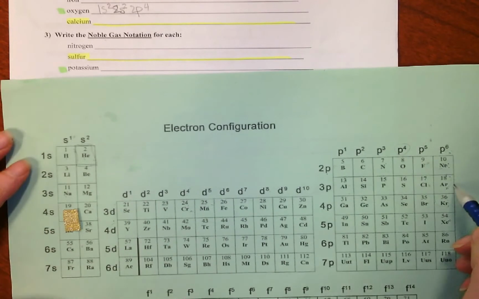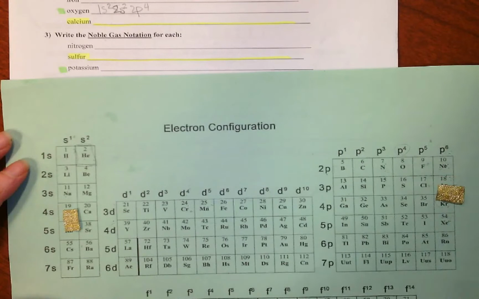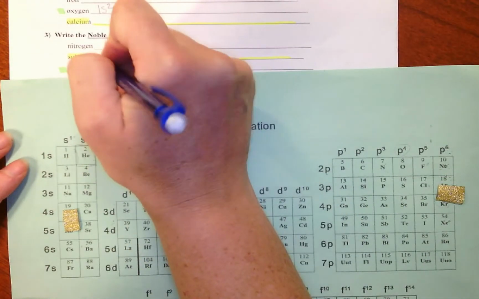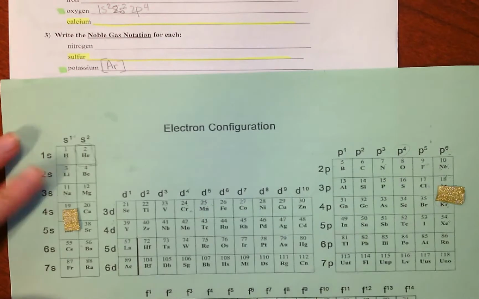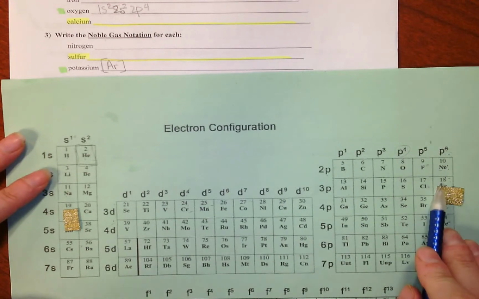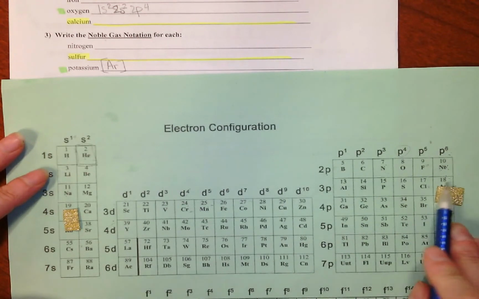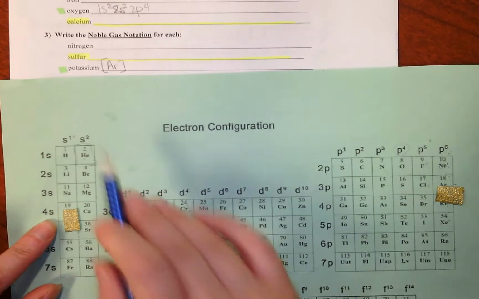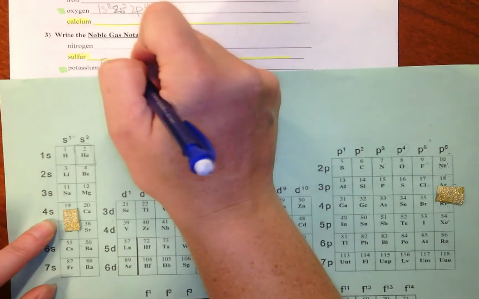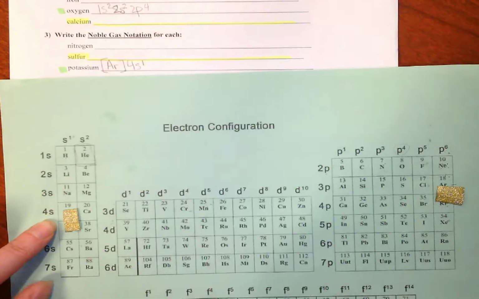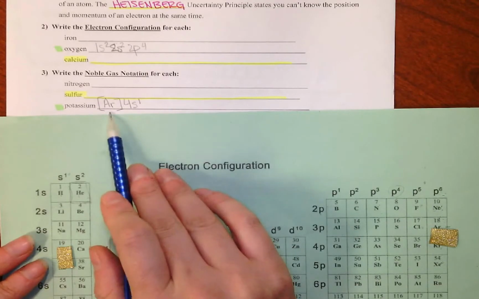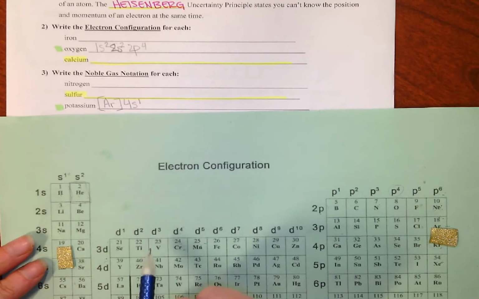So I'm going to say, okay, argon is going to be my shortcut. I'm going to start from there and write the symbol of only a noble gas, Ar, and that represents the first 18 electrons. And then I say what comes after 18, 19. And potassium's 19th electron is in 4s1. So that shows me my 18 electrons that are like argon plus one more is 19 electrons.